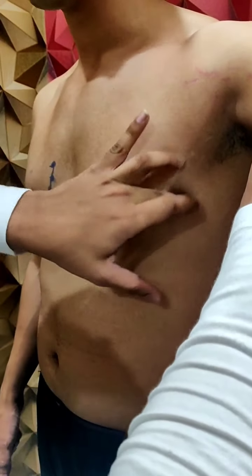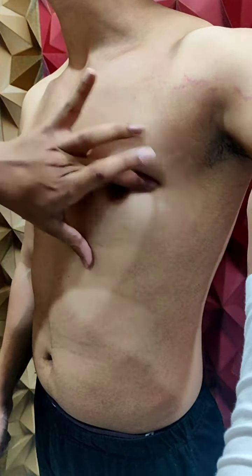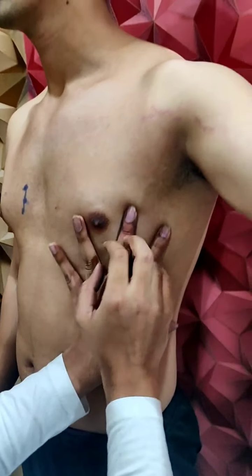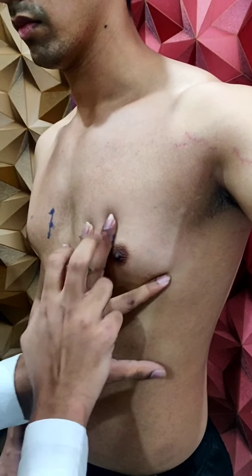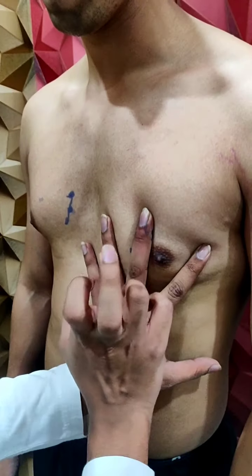Now we will check the fourth intercostal space.